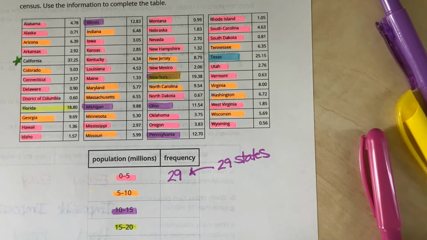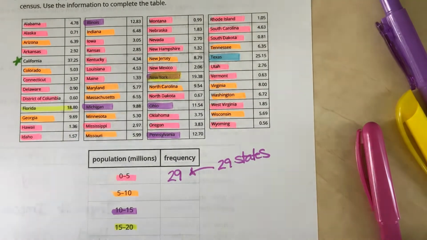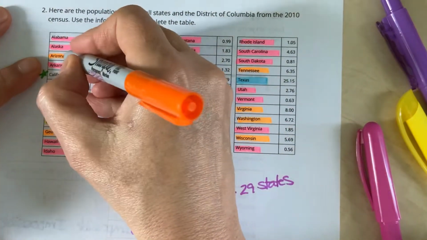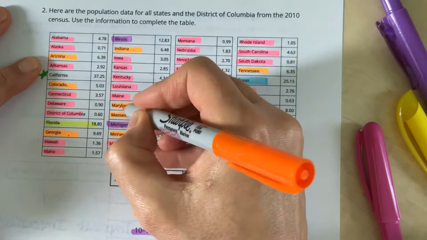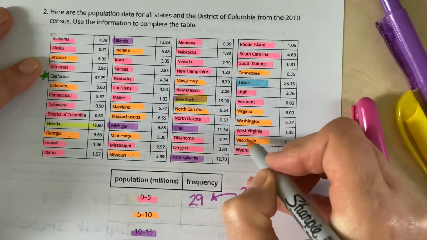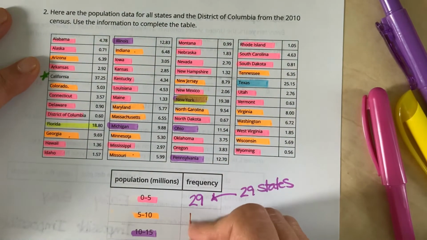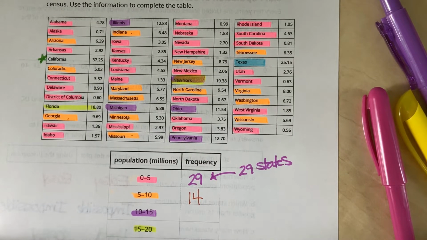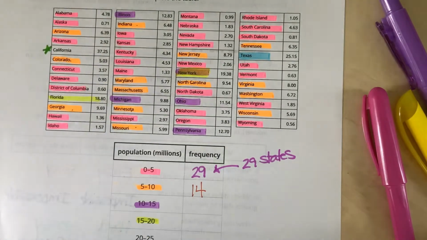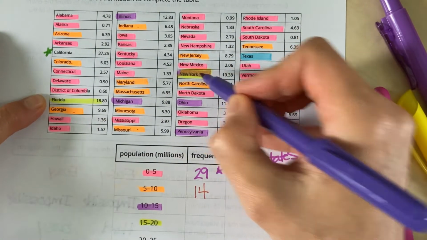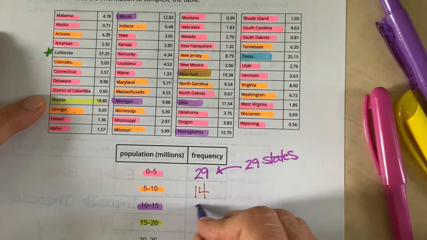Now I would look at my next one. It's asking me how many fell between 5 and 10, and I highlighted those orange. So 1, 2, 3, 4, 5, 6, 7, 8, 9, 10, 11, 12, 13, 14. 14 states fell between that, okay? My next one, it's saying how many states are between 15 and 20. Those were my yellow ones that I highlighted. See how easy it is once I highlighted them? All I gotta do is count. This is really yellow. So that's 1, 2, that's 2.